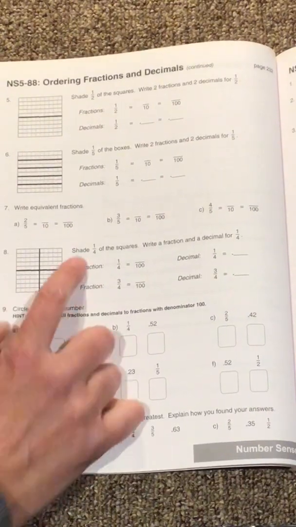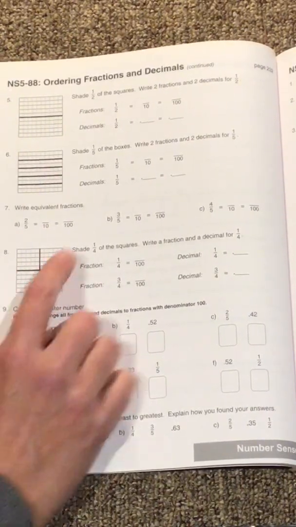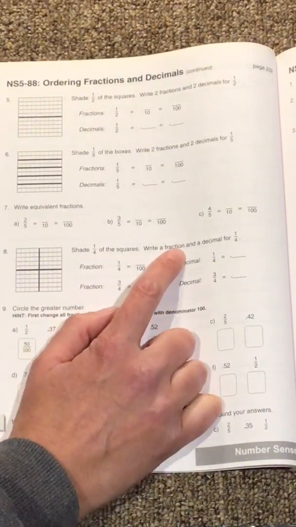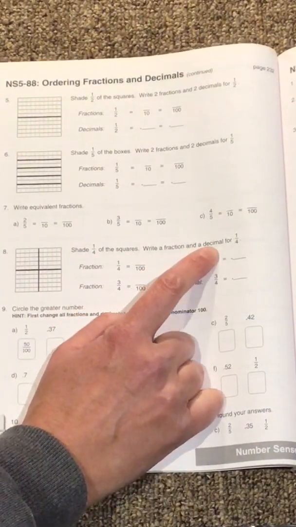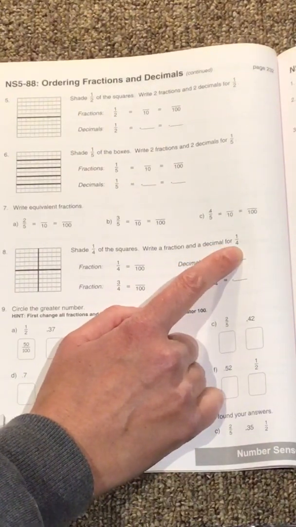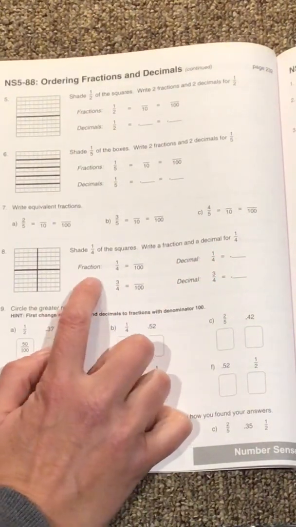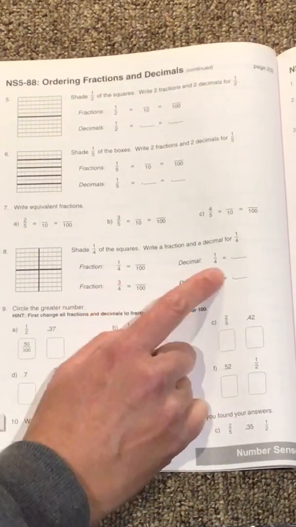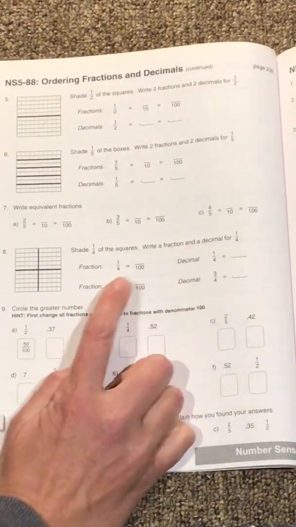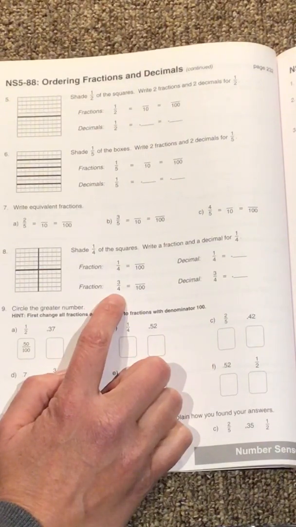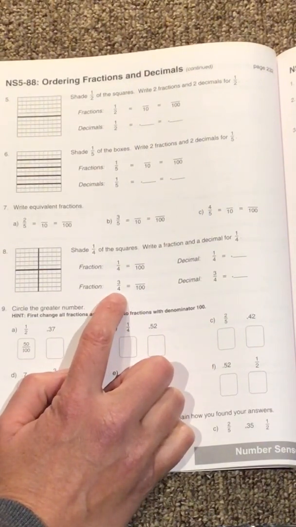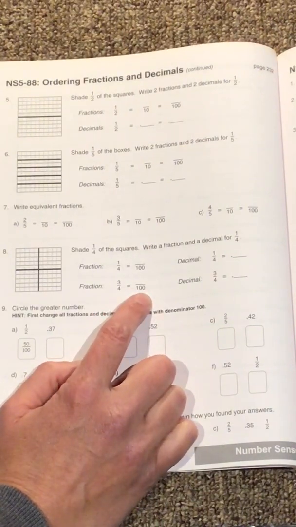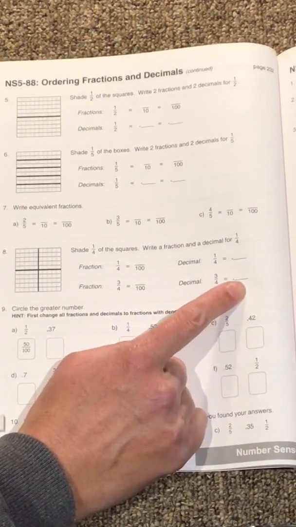For question number 8, now they're cutting up the cake a little bit differently. Shade 1/4 of the squares. Write a fraction and a decimal for 1/4 and also 3/4. So the first line, you're going to write a fraction for 1/4 and a decimal. The next line, what if you had 3/4 of it? So you could look at the part you haven't shaded in, that would be 3/4. Figure out how many hundredths that would be, and then write it as a decimal.